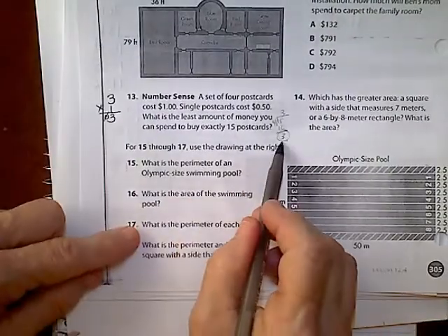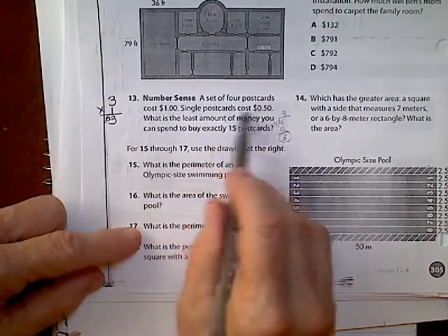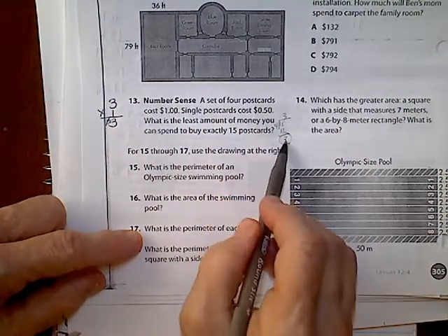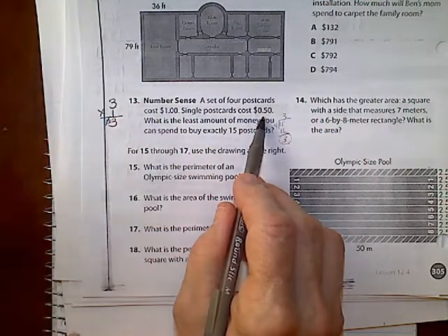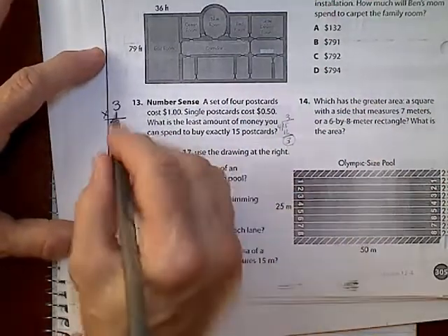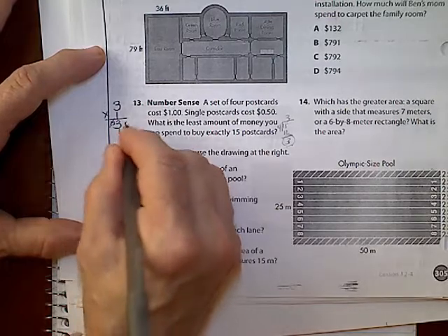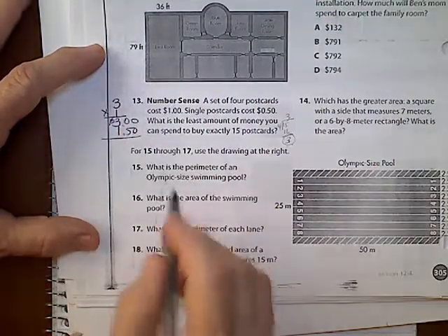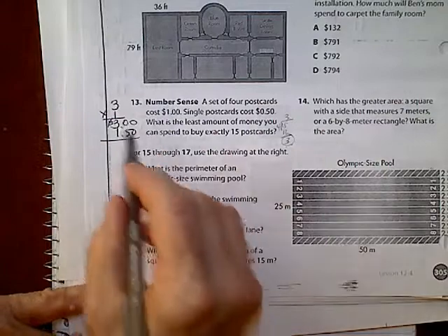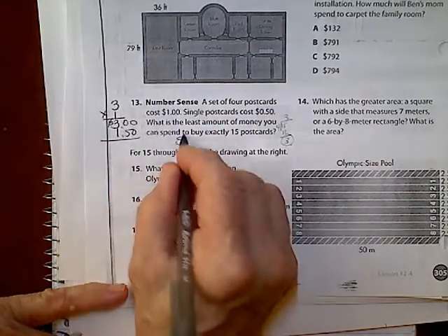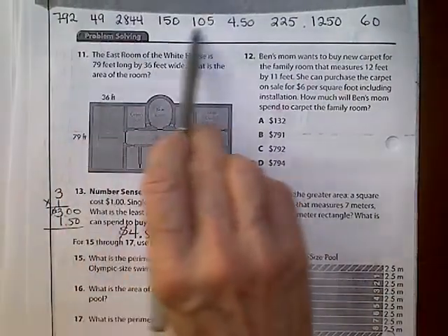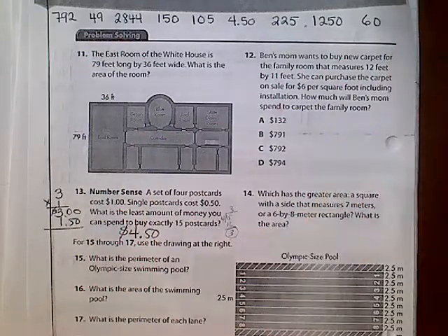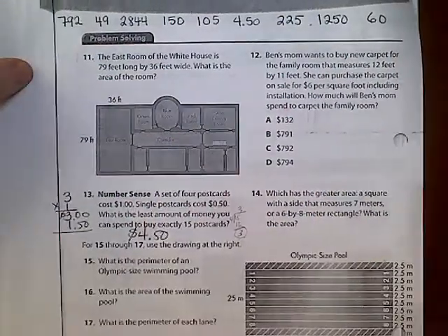But we still have 3 more postcards to buy. And now we have to buy them by the single. How many do we have to buy? 3 of them. 50 cents, another 50 cents, and another 50 cents. Can you do that mentally? I hope so. That is $1.50. So the least amount that we can spend looks like it is $4.50. And that answer is up at the top again. Pause your video to get all these mixed up answers, so you can use those as you go.